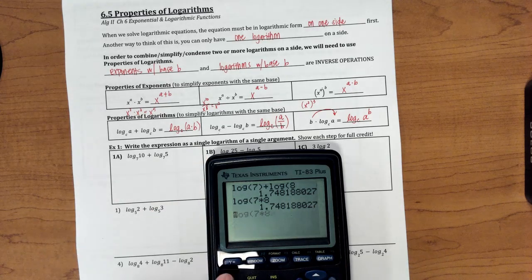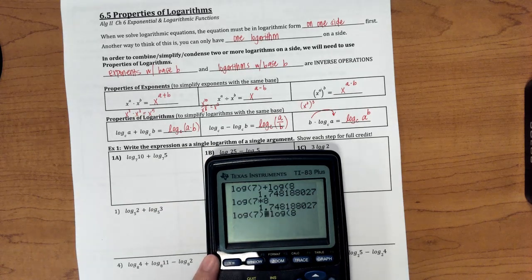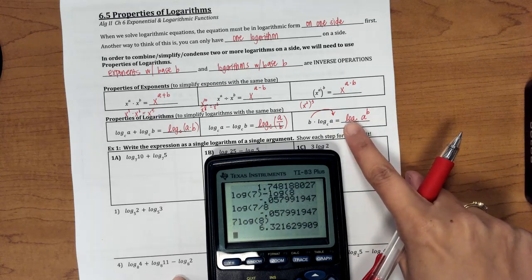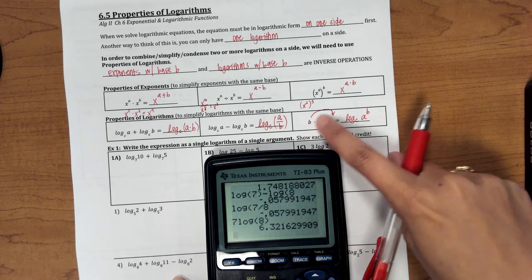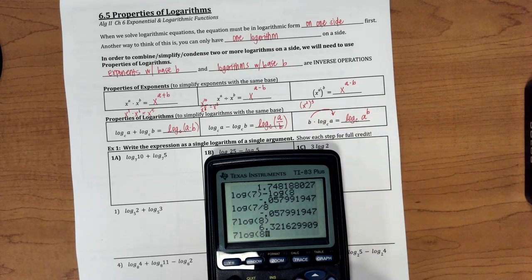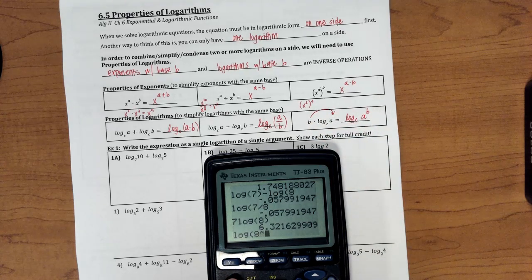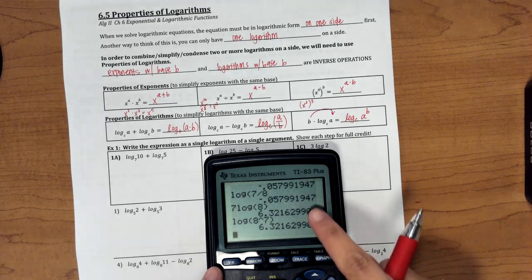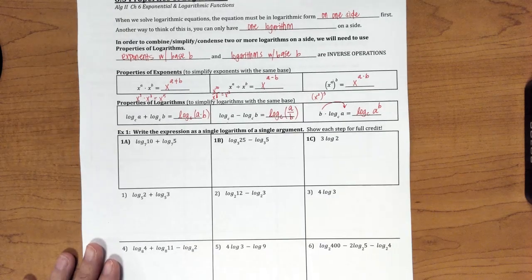Let's check another one just to be sure. Let's do log 7 minus log of 8. And then we will divide. That works so far as well, right? And then let's say 7 log 8. That's this. Well, then what we're saying is the 7 could become an exponent, 7th power, like this. And notice it's still the same. Okay, so these properties always work.